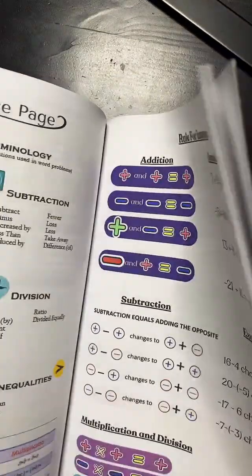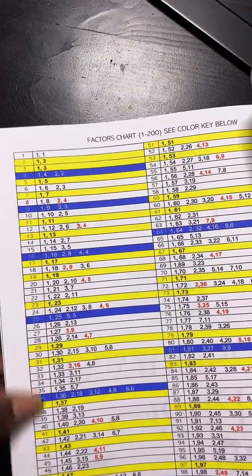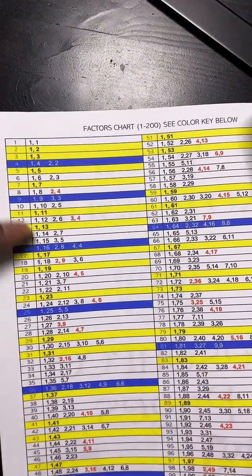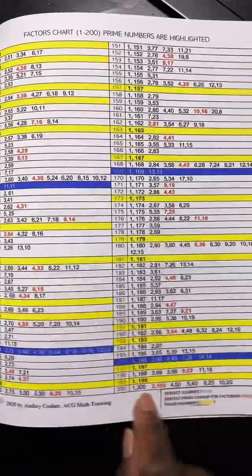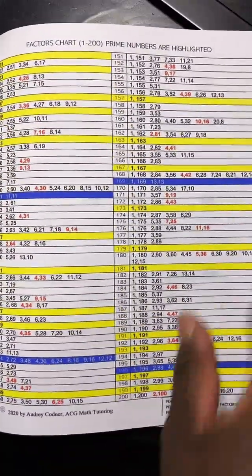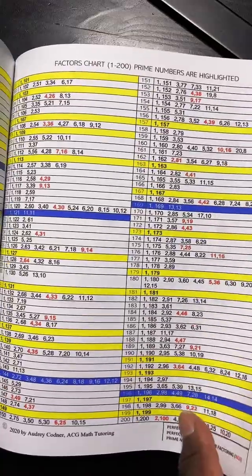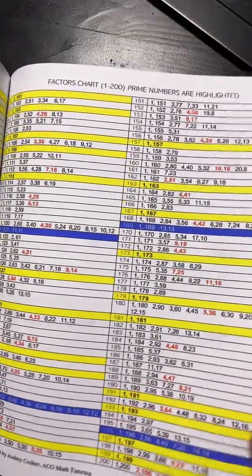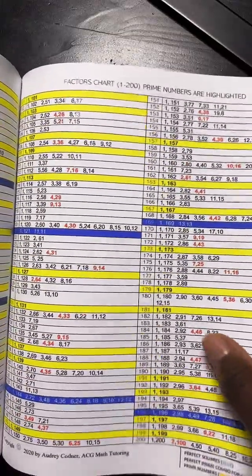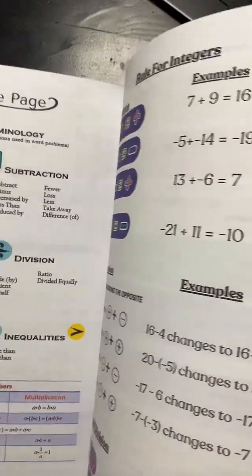And I also have reference sheets. So with this reference, if multiplication is not your jam, don't worry, I got you. Here is the factor sheet that can help you with multiplication. It tells you all the factors from 1 all the way to 200. So if you want to break down radicals, if you want to do factoring, this factor sheet is what you need. Okay, so we have our words.